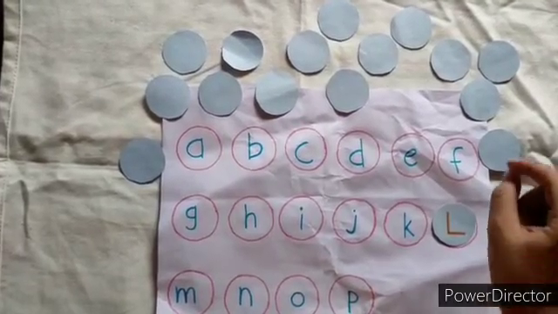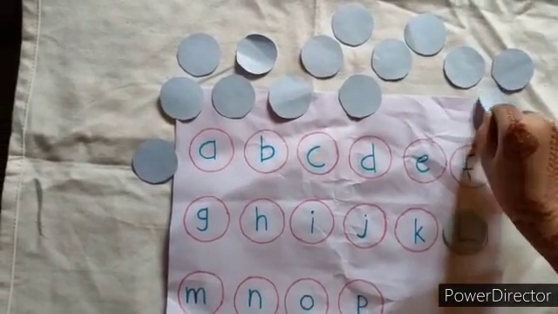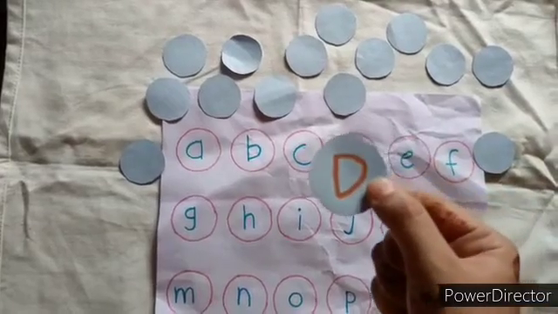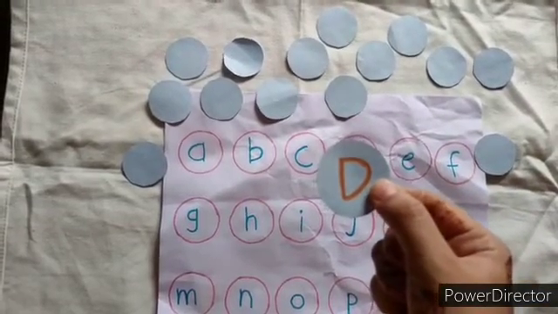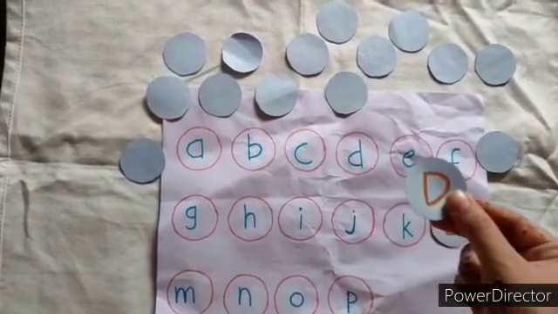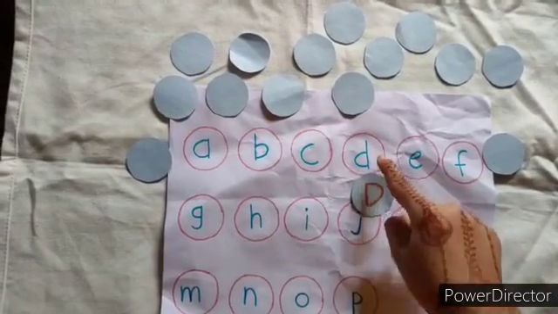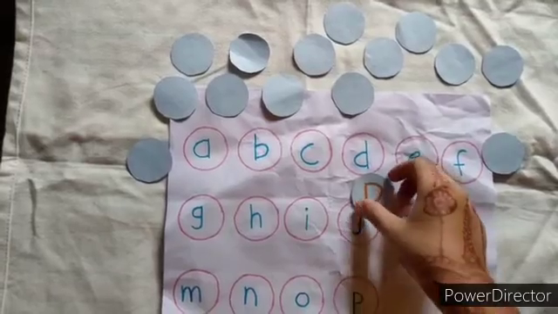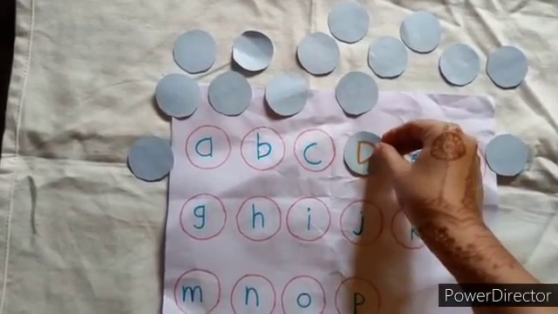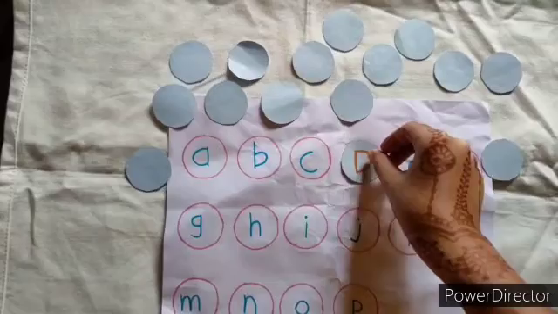Now let's pick up another circle. Which alphabet is this? D. Where is small d? Yes, this is small d and this is capital D. And we will join it like this.